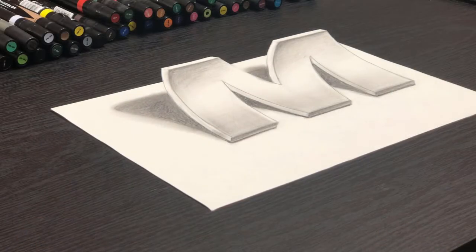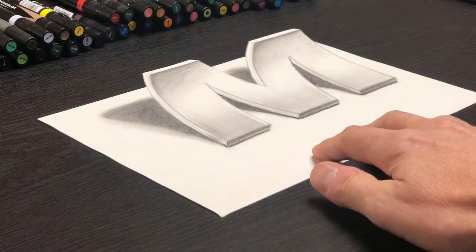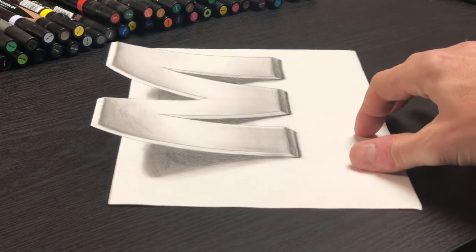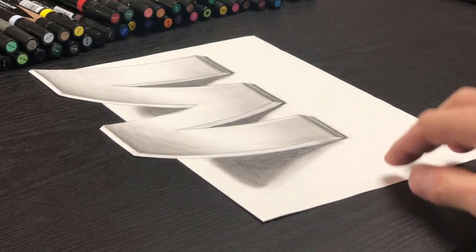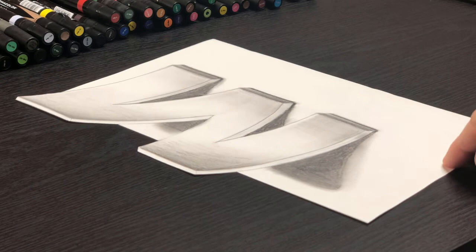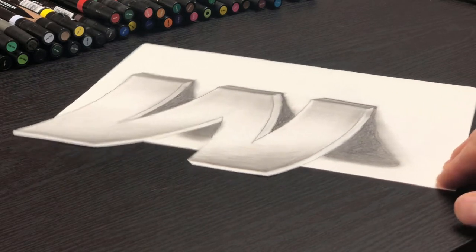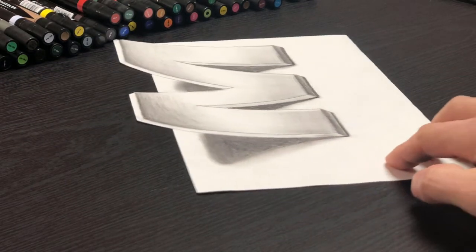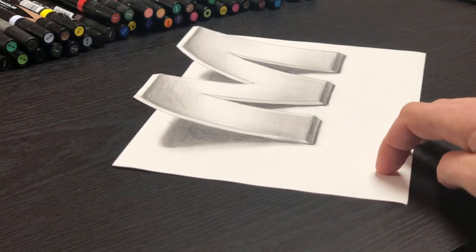All right, so that's our M in a curved manner with a shadow that's coming off our light source kind of from the top in this direction here, creating a shadow.